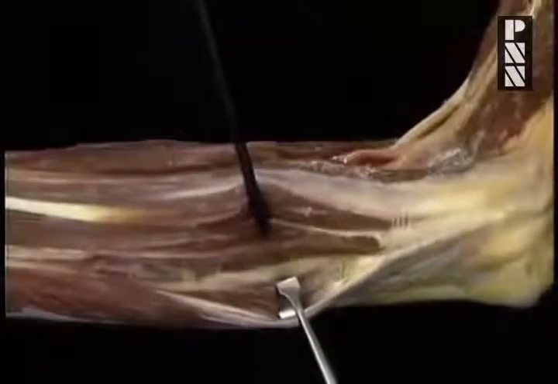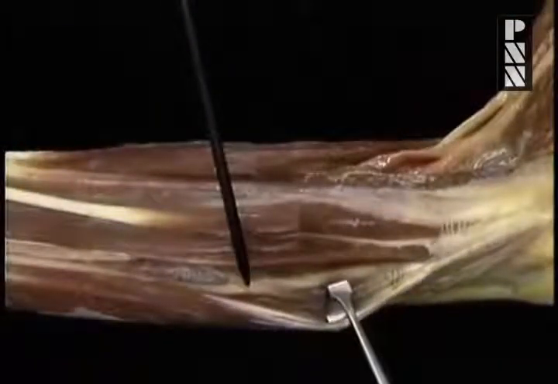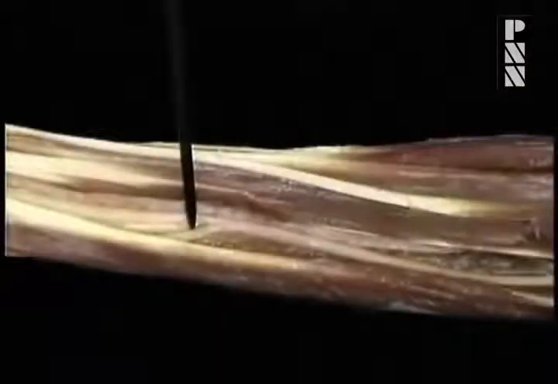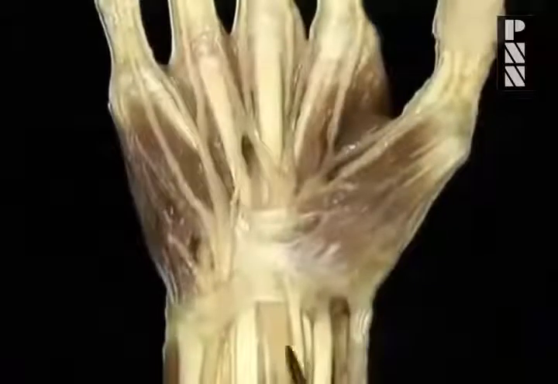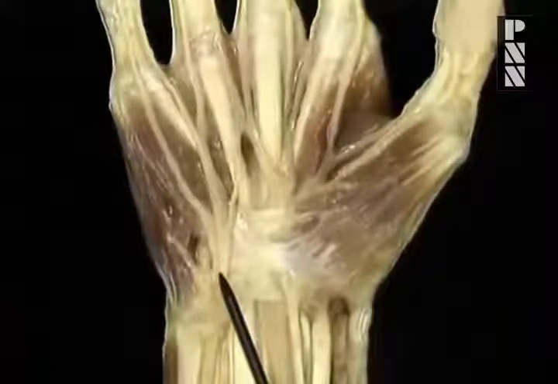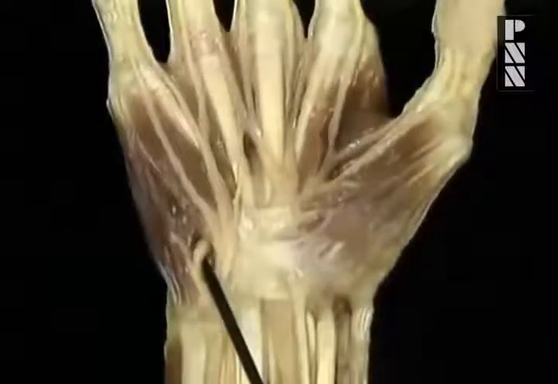Here's the ulnar nerve in the forearm. Here's its dorsal sensory branch. Here's the ulnar nerve at the wrist with its superficial branch and its deep branch.